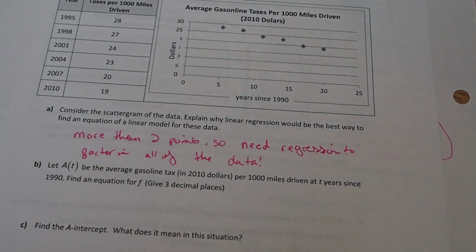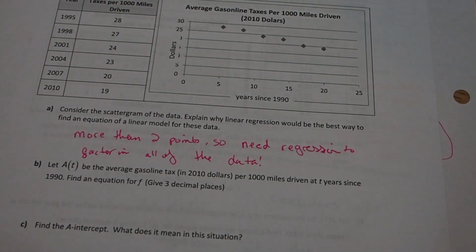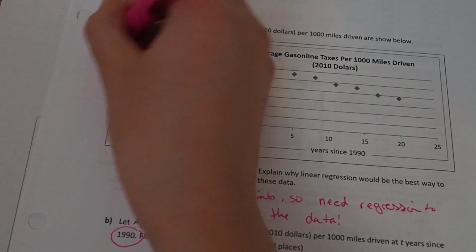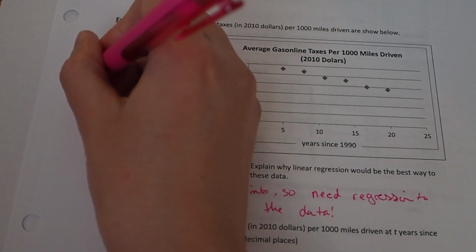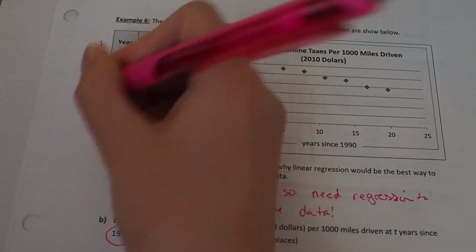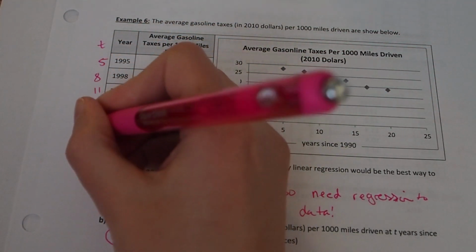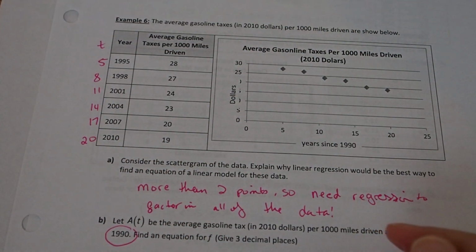Part B, find the regression model. I want to use years since 1990 again. So let me write in my t values up here: years since 1990. This is going to be 5, 8, 11, 14, 17, and 20, if I just take each of those years and subtract 1990.